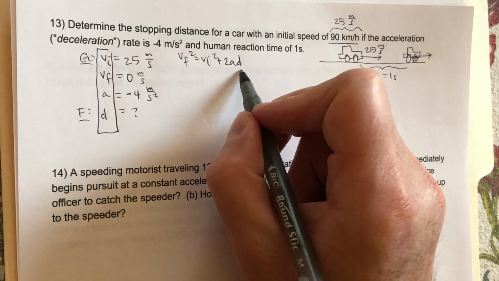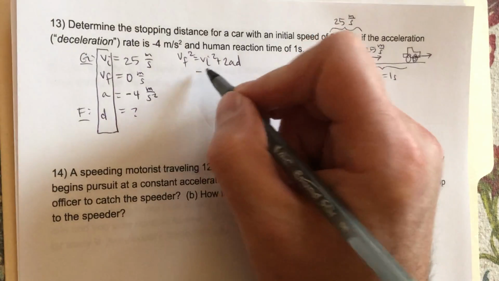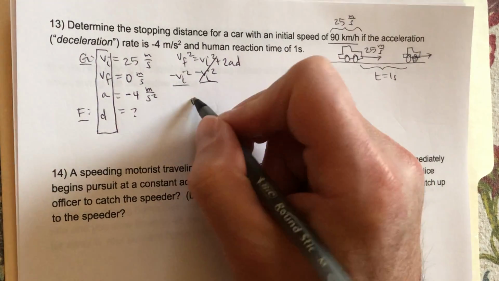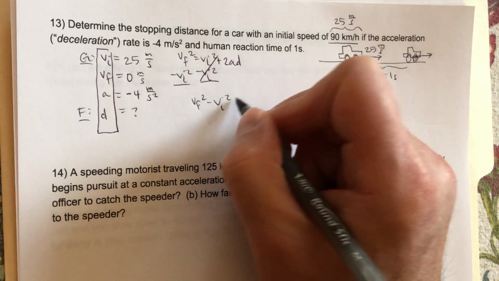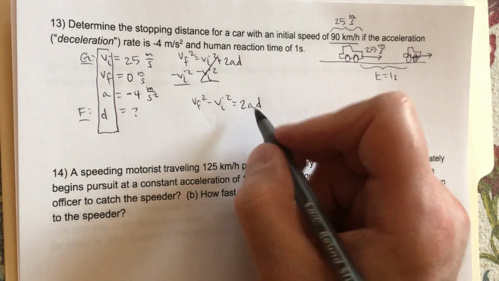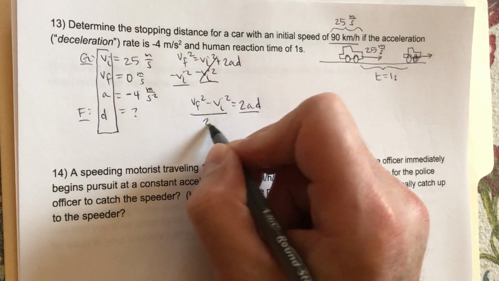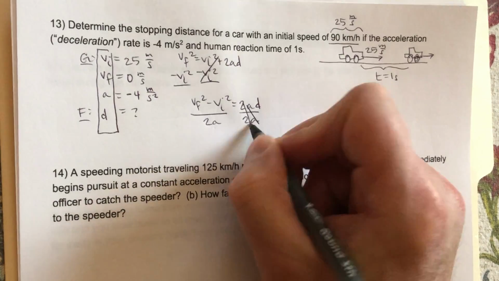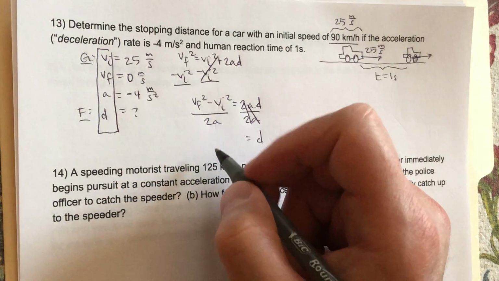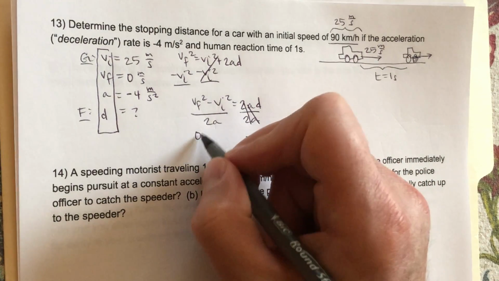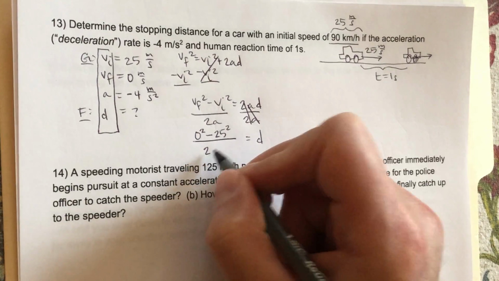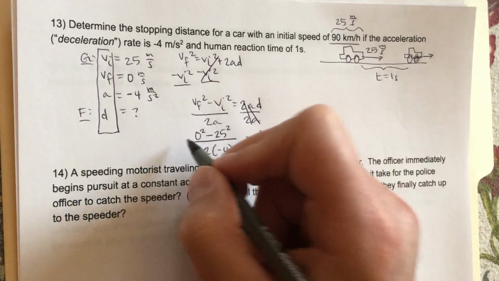So we want to isolate the displacement, get it all by itself. So I'm going to subtract VI squared from both sides. VF squared minus VI squared equals 2AD. Well, displacement is being multiplied by 2A, so divide both sides by 2A. So we're going to end up with our numerator, VF squared minus VI squared will be 0 squared minus 25 squared over 2 times the acceleration of negative 4.